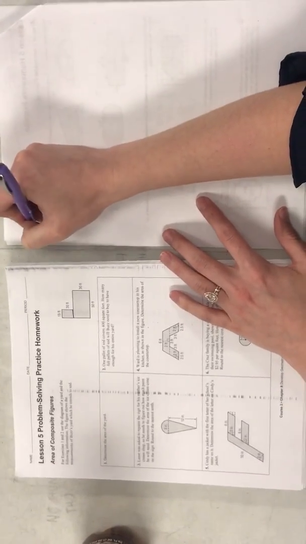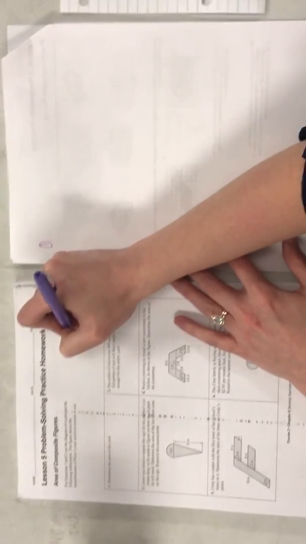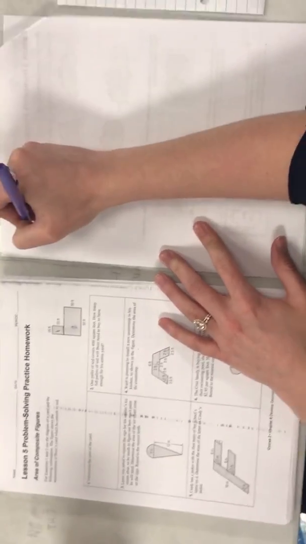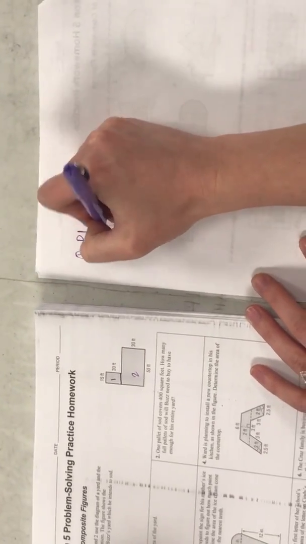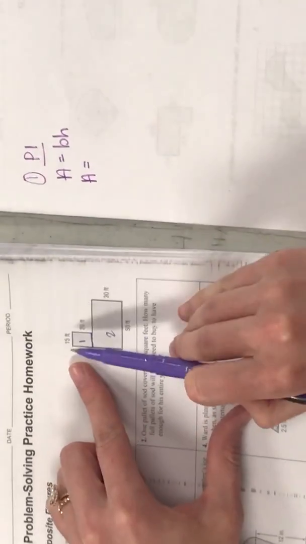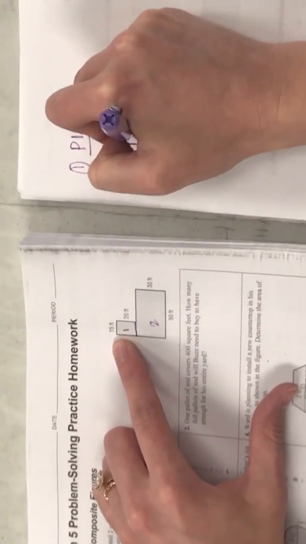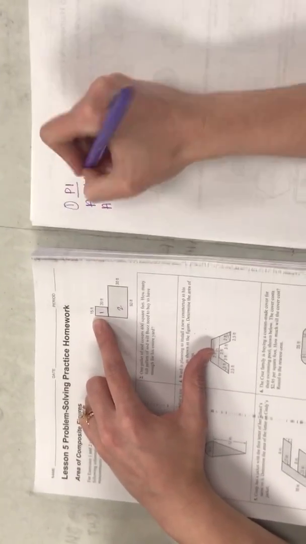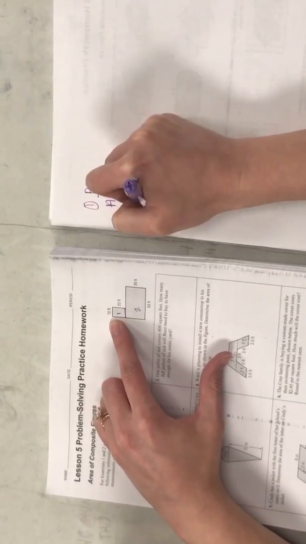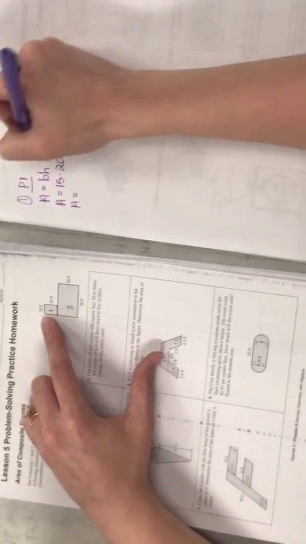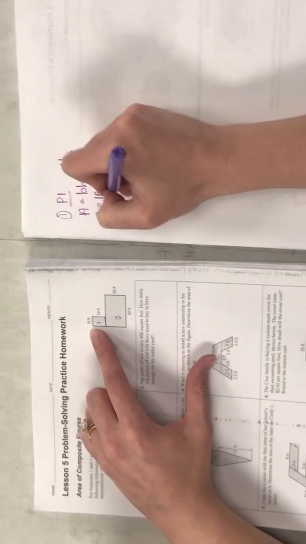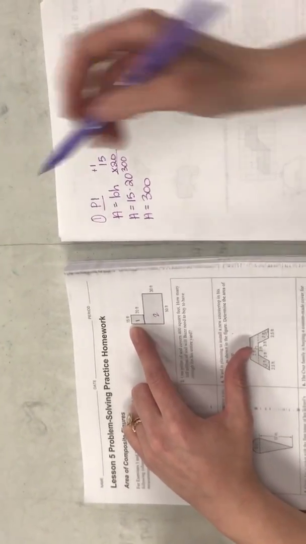So for number one, we have two parallelograms. So I'm going to call that one parallelogram 1 and the big one parallelogram 2. So parallelogram 1, our parallelogram formula is area equals base times height. So I'm going to go look at my parallelogram number 1 and I'm going to find the base, which is 15, times the height, which is 20. Then to find the area, I just have to do 15 times 20, which equals 300.